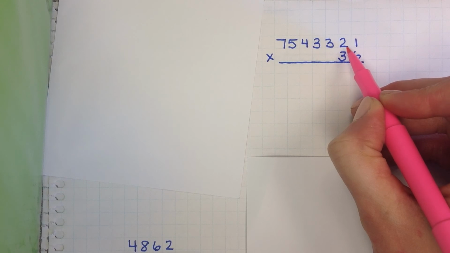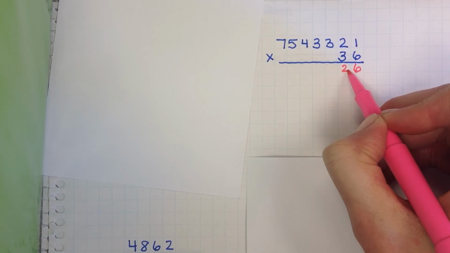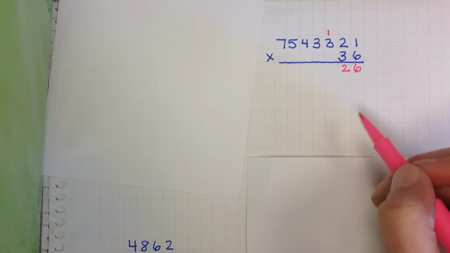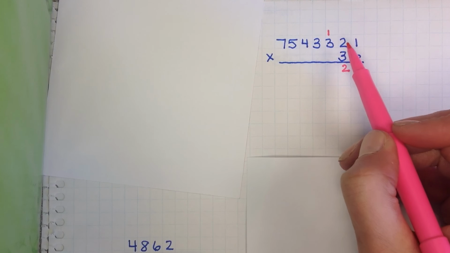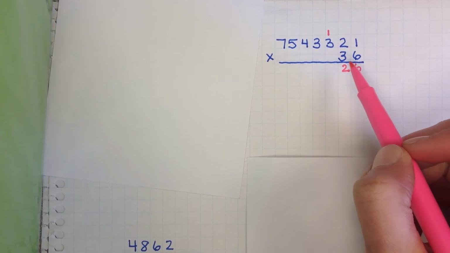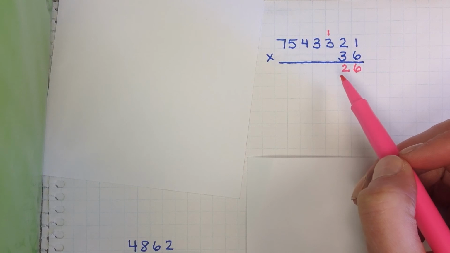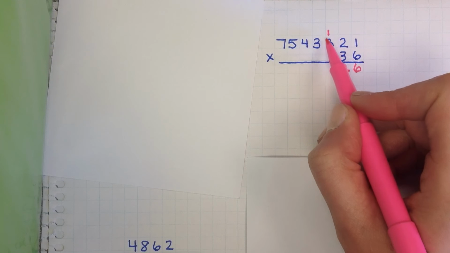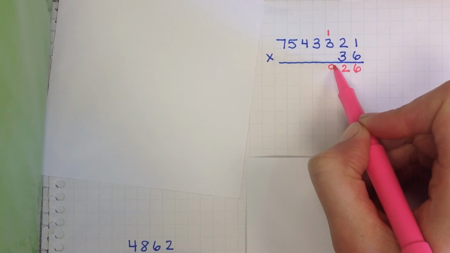Now I look at the next number. 6 times 2 is 12. I write my 2 down below and carry the 1 to the next row. The way I remember that is that if the answer was 12, I would put the 1 on the left and the 2 on the right, making the number 12. 6 times 3 is 18, and then I add this one on top, 19.